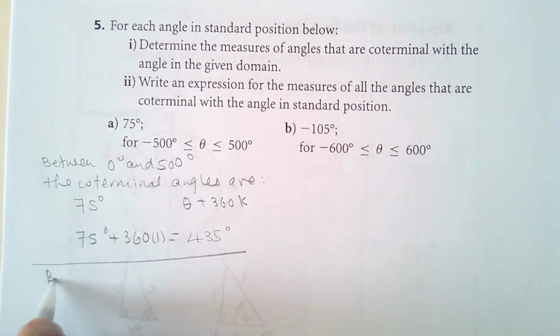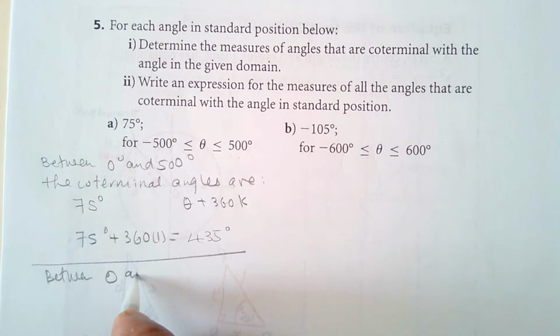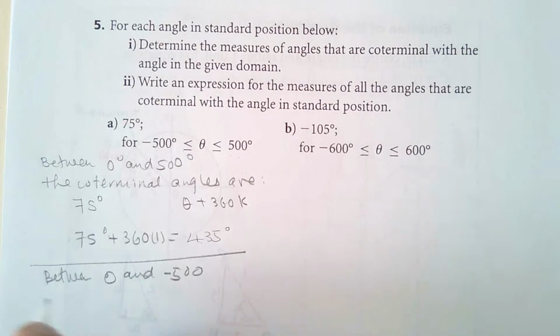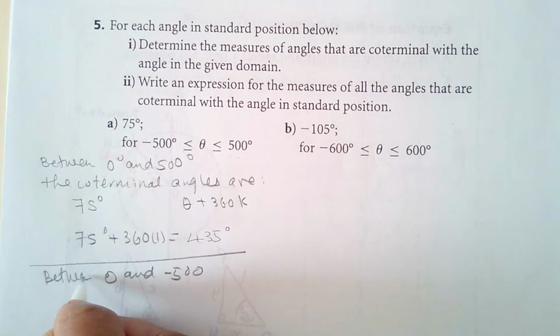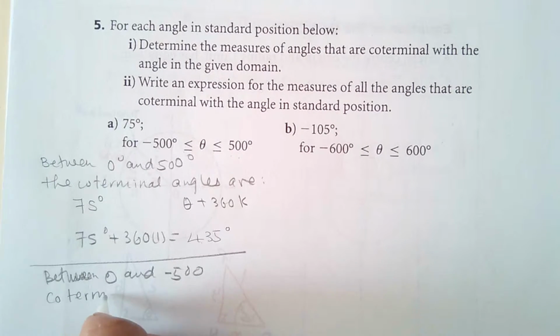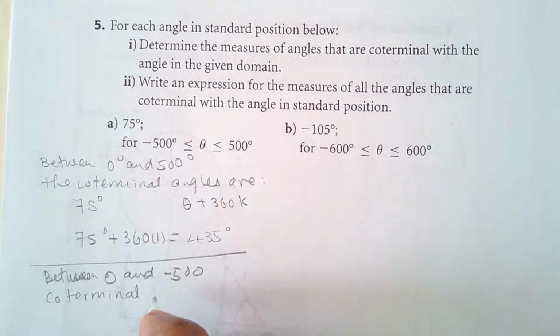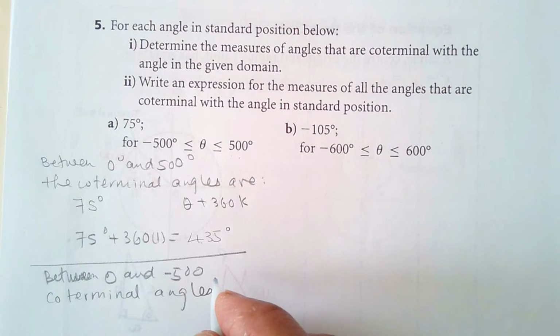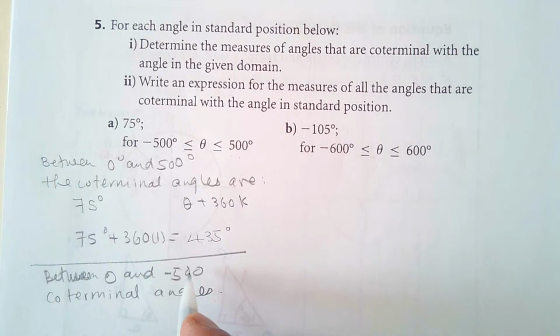Now, between 0 and negative 500, the coterminal angles, as here we go into negative.